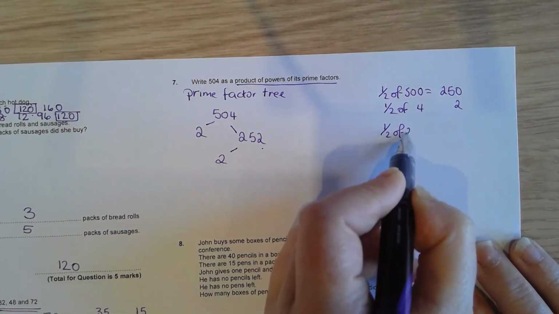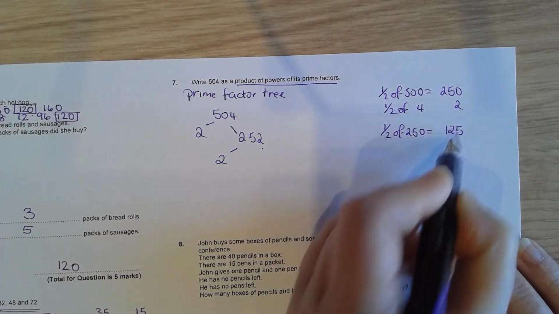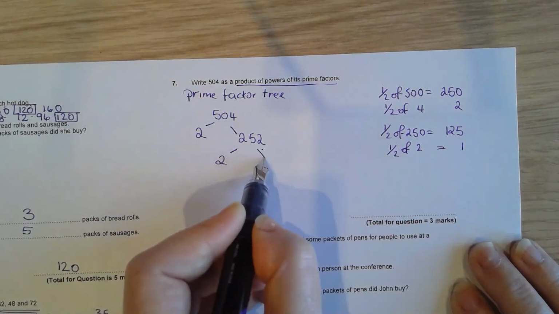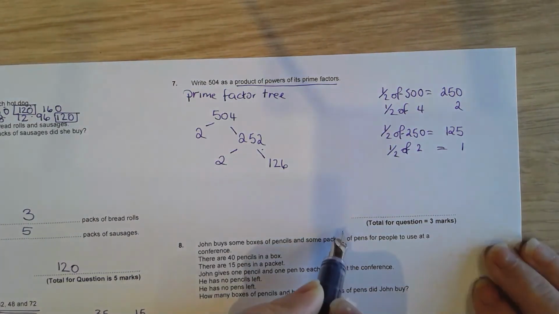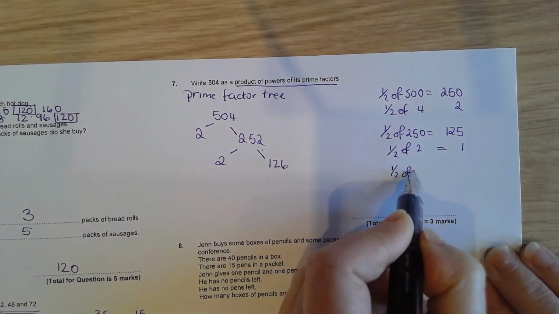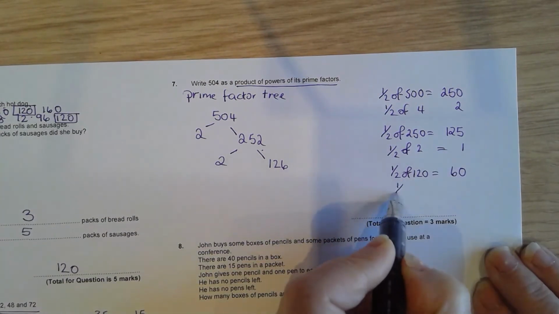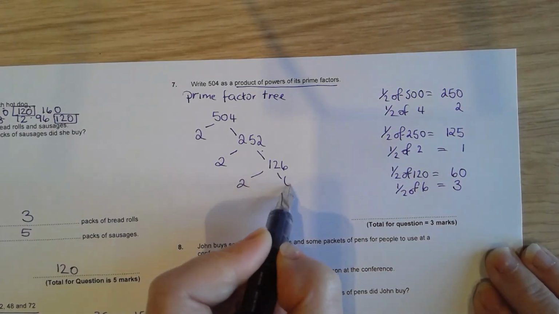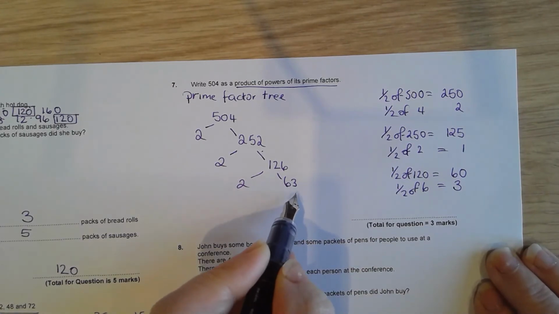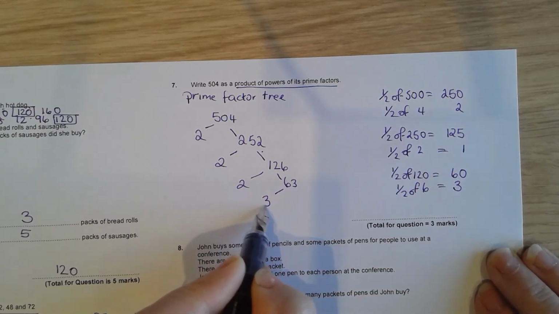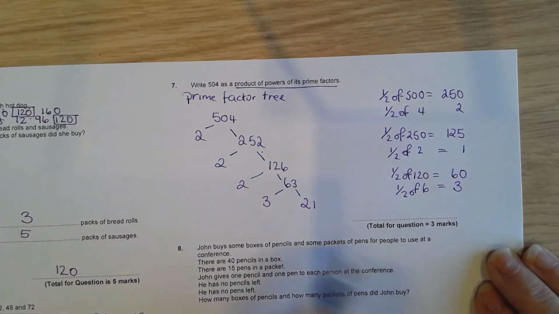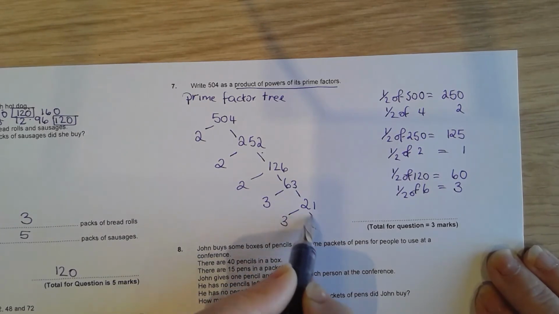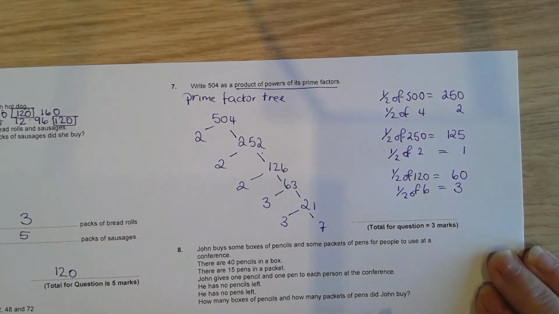250 is 125, and half of 2, because I'm partitioning, is 1. So this answer is 126. So we're going to do half of 120 and half of 6. So it is 3. Now, can't have that number because it doesn't end in an even number, but I can see that I can divide it by 3. 3 goes into 6 2 times, 3 goes into 3 once. I can divide it by 3 and I stop because 7 is a prime number.